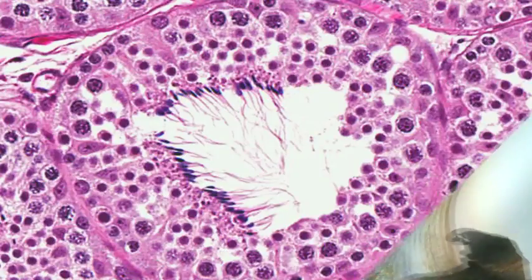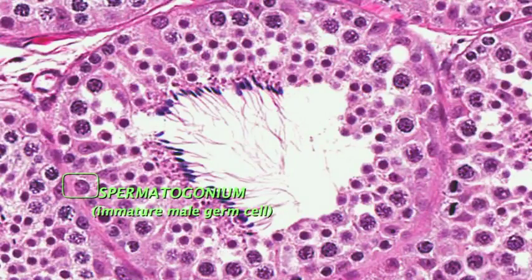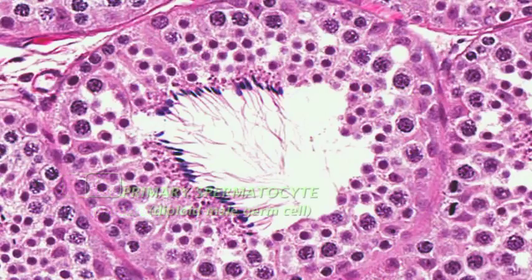Immature germ cells, known as spermatogonia, divide to give rise to the mature male germ cells called primary spermatocytes, which can be easily seen in this microscopic image of a stained slice of tissue from the human testes. The mature germ cells will go through several stages of meiosis and cytokinesis to produce the haploid sperm cells visible in the center of the image.